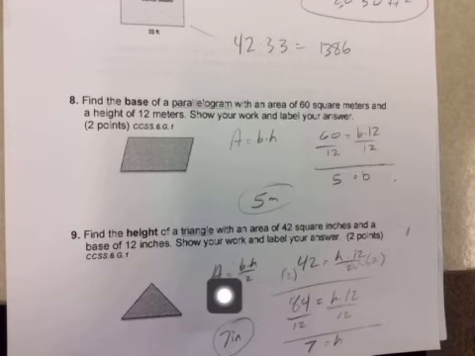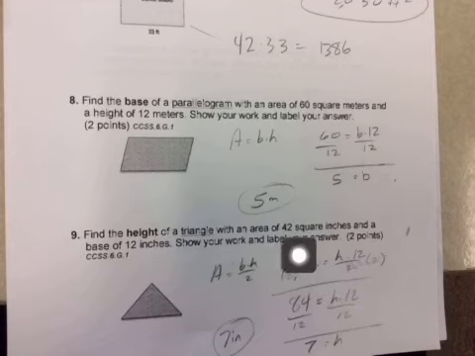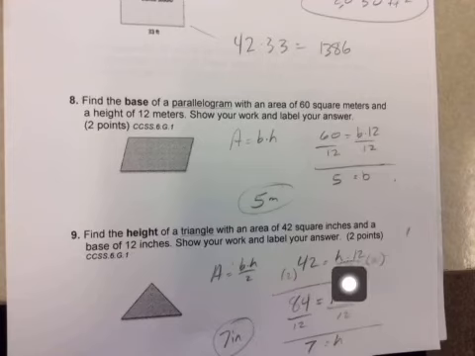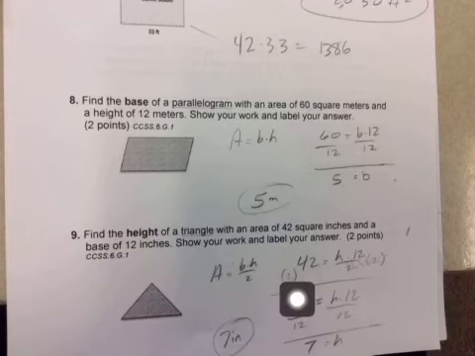On this one with the triangle, I have to find the missing height. So the same thing, I start with my triangle formula. Since the area is 42, I put in 42 for area. I don't know the height, so it's still an H. And my base is 12, so I put in a 12 for the base. And make sure to put divide by 2. So to solve this, here's where that new step came in. I have to undo the equation by getting rid of the divide by 2, so I multiply by 2. If I do it to this side, I have to do it to that side as well. So if I do 42 times 2, I get 84 equals H times 12.